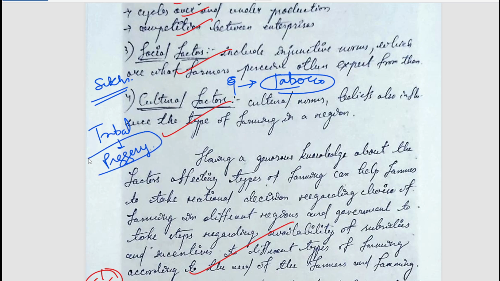They prefer piggery very much. But when you see Islam, they do not prefer piggery. Okay, it is a kind of taboo there. So I am not comparing any religion, I'm just giving a hint. Okay, so in every religion there are certain taboos which they do not prefer. So this also affects farming, so it can be added in cultural factors.